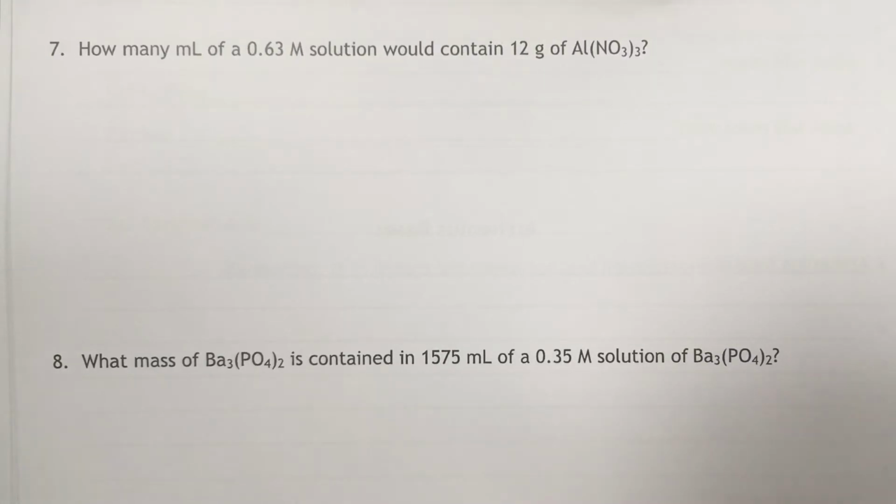So we're going to do the last 2 homework problems. Usually those are the ones you guys want me to do, so we're going to do it.